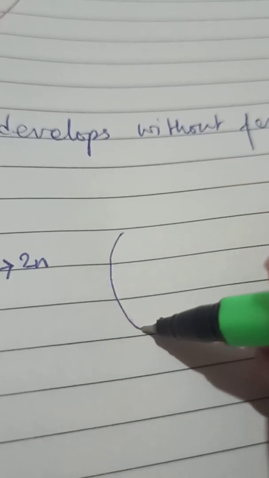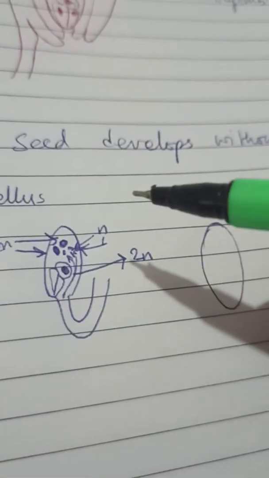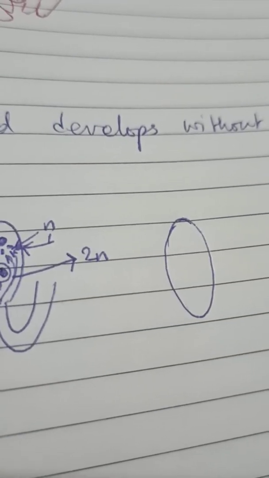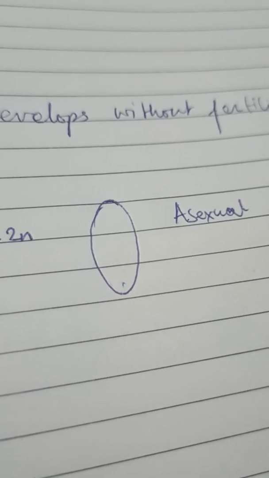The seed that is going to be formed is simply like a normal seed that we normally know about, but this seed is produced asexually. It is not via sexual reproduction. It is completely asexual in nature.